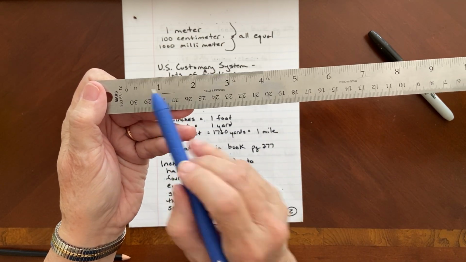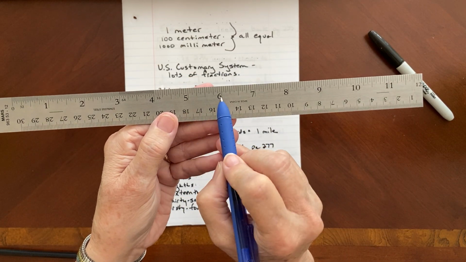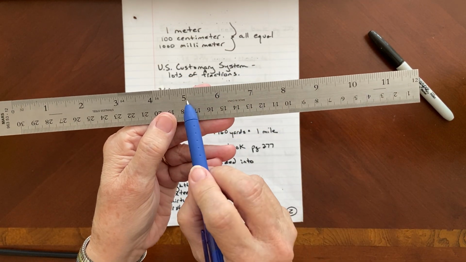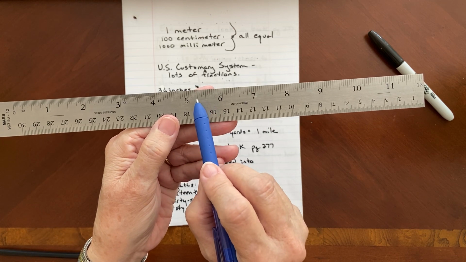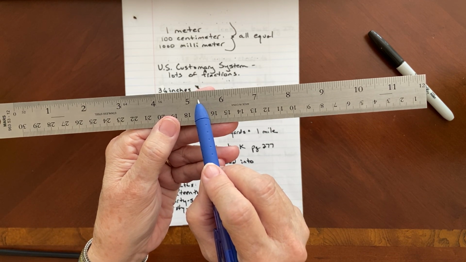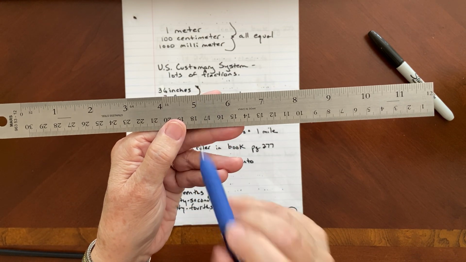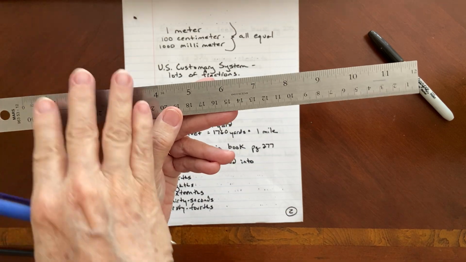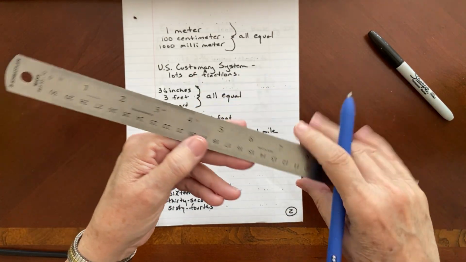Here they don't have quite as many, and if you look down here, they don't have very many at all. So do you see how there's different lengths? The longest one is a half, the next longest one is a fourth, the next longest one is an eighth, and the next longest one is a 16th. So we're going to ignore this part because that's a little more complicated than we need to get into.